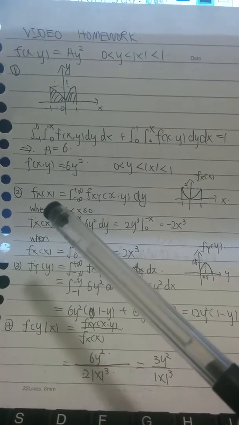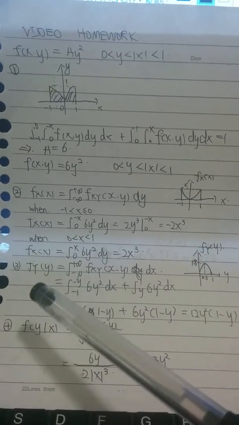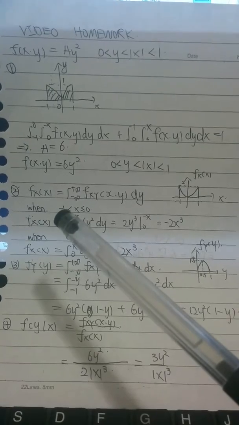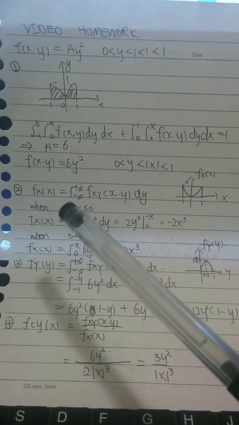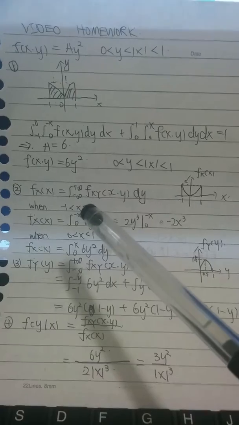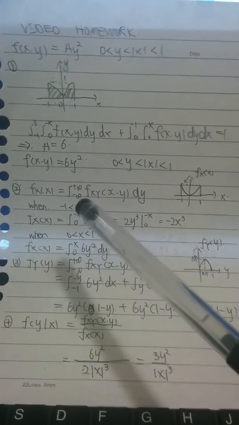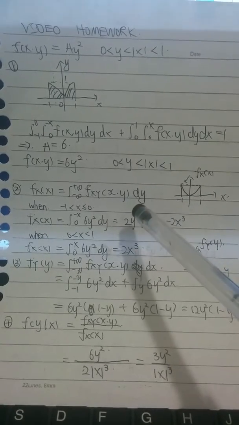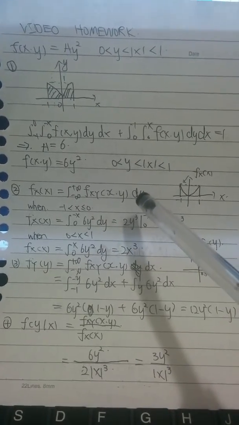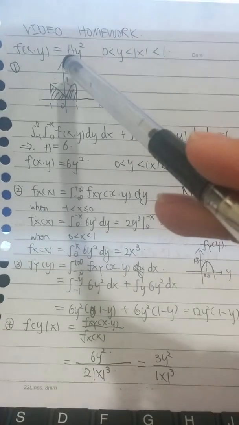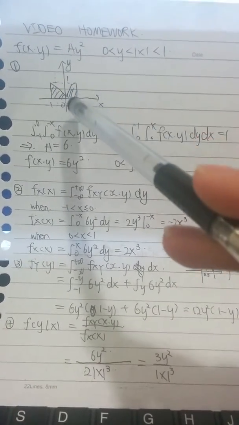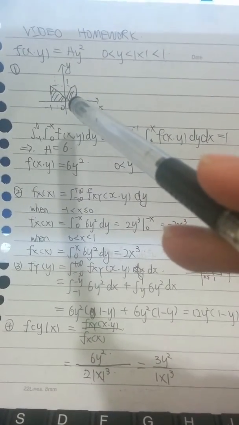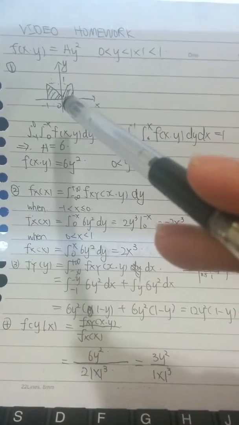The second question is that I need to calculate the marginal function of f(x). The marginal function of f(x) equals the integral that integrates over y. For y, I can draw a vertical line going through 2 points on this area.